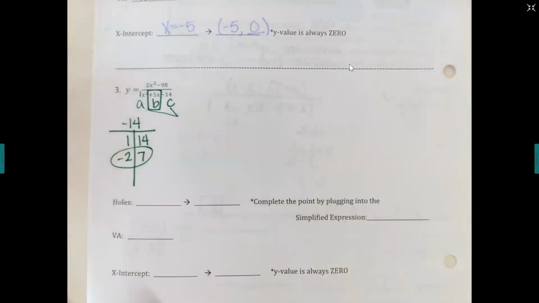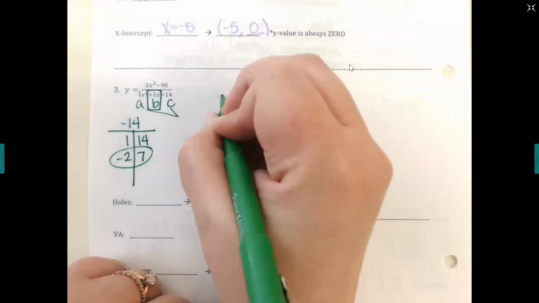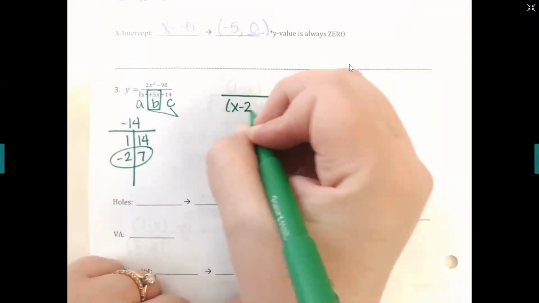Okay, from here, if your A is a 1, you get to shortcut straight to the parentheses. Can I do it? Yes. So it's going to be an x with a -2 and an x with a +7.